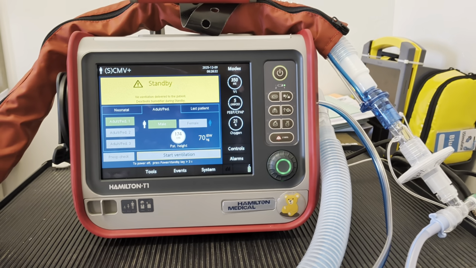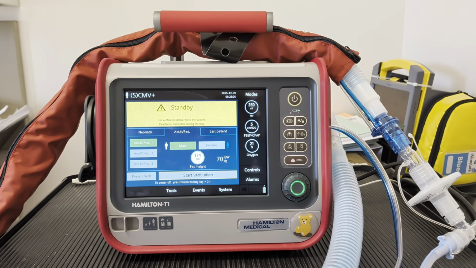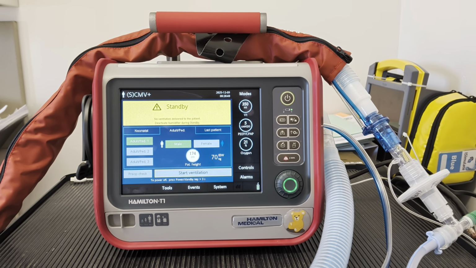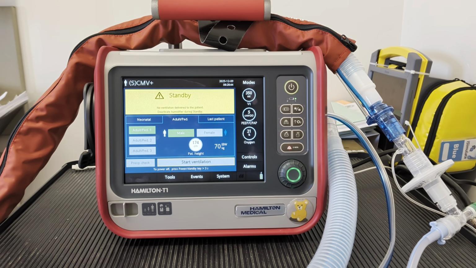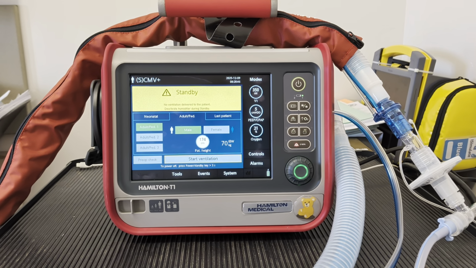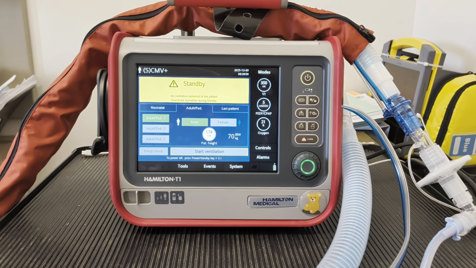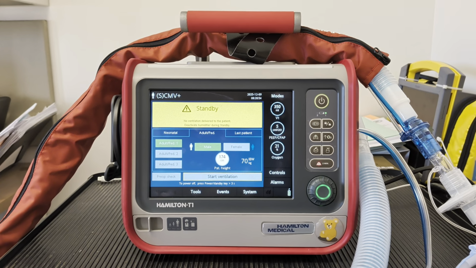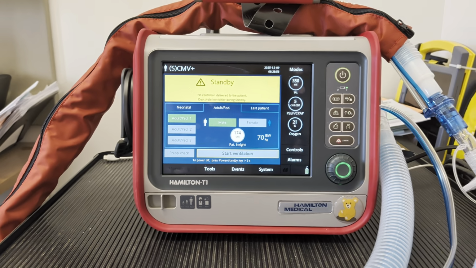Some pathophysiological causes of airflow obstruction are going to be things like, I mentioned, bronchospasm, bronchoconstriction, so asthma, chronic bronchitis, emphysema, bronchiectasis, cystic fibrosis, reactive airway disease. This airflow obstruction can happen with anaphylaxis and anaphylactoid reactions as well.